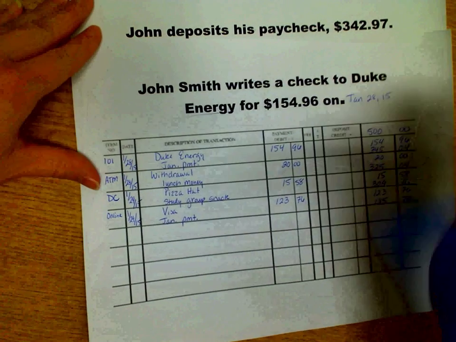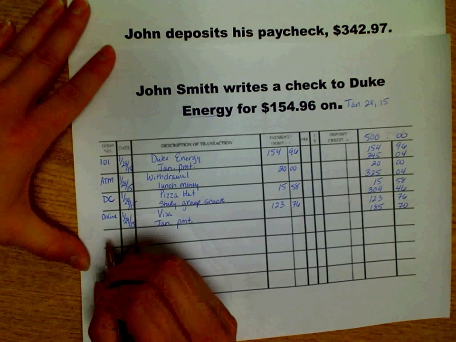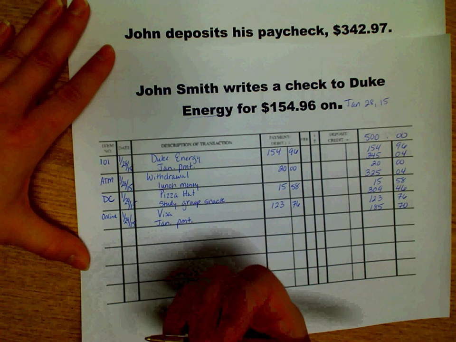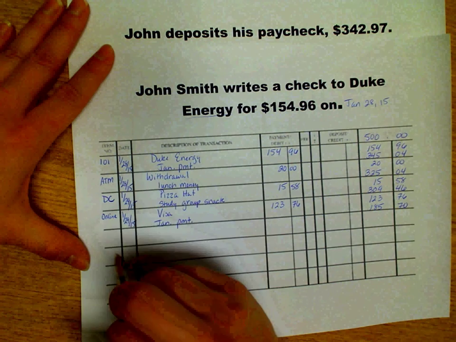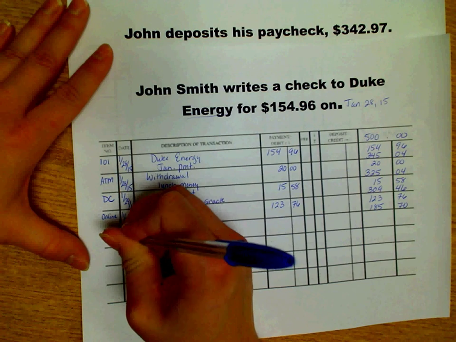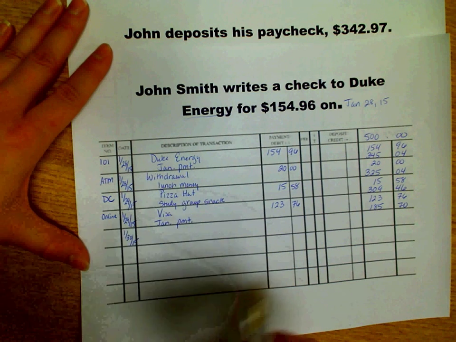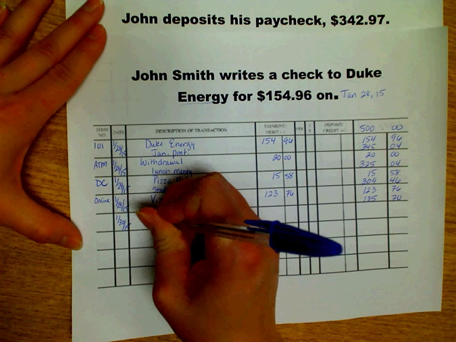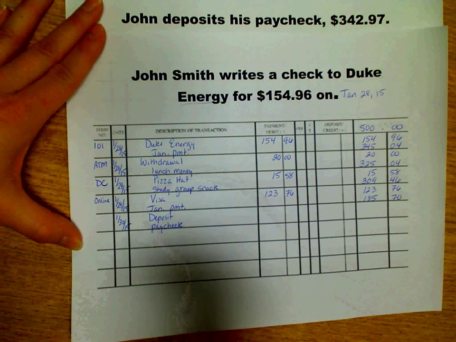And then we're ready to go on to the next one. So this is the last example. John is going to deposit his paycheck. Okay, he doesn't have direct deposit. Nothing goes over here in the item number for a deposit. Nothing goes over there for a direct deposit either. So whether it's direct deposited or you deposit it or it's interest deposited, nothing goes in the item number. Let's use Friday as our date. So the 30th, because usually people get paid on Fridays. Not always, but usually. And so we're going to write deposit. And let's put paycheck down here, so we know that it wasn't just money from grandma.